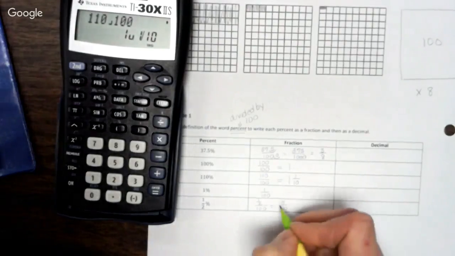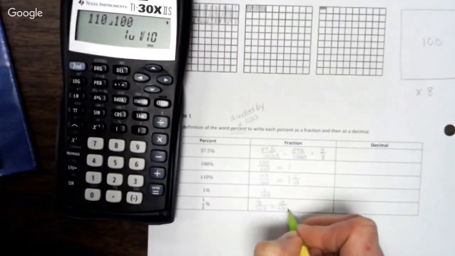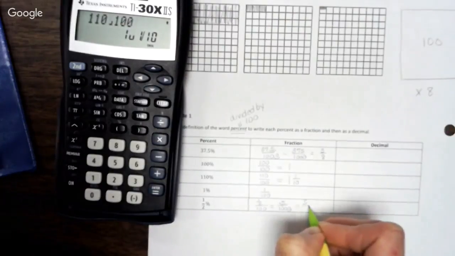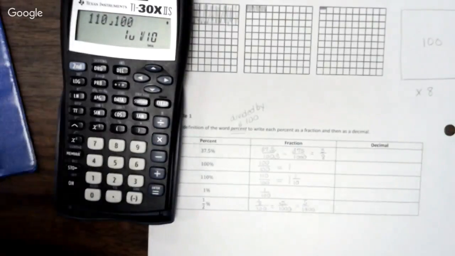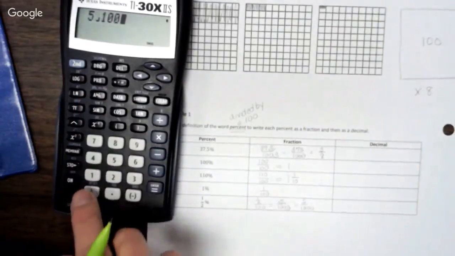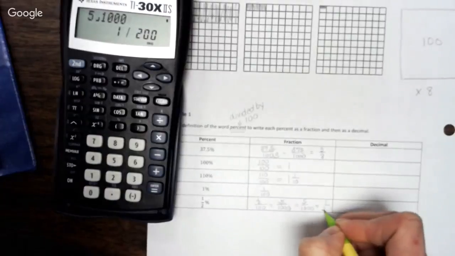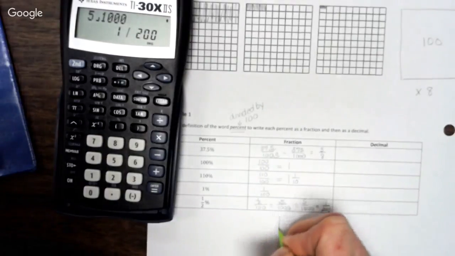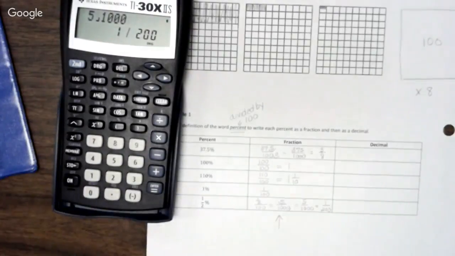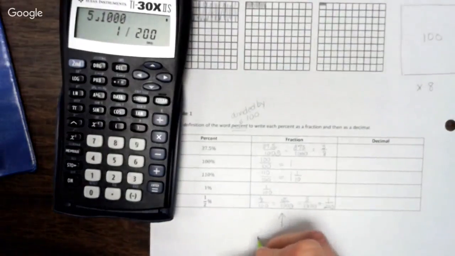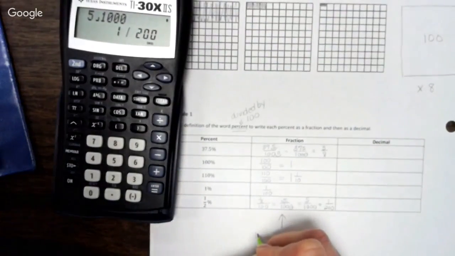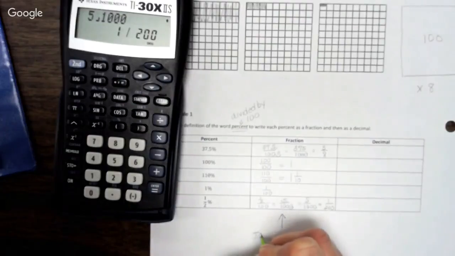But now we can't have a decimal, so we're going to move it over. When we do that on the top, you're going to do it on the bottom, which would be 5 over 1,000. And you can enter that into the calculator. It will give you the reduced form, which is 1 over 200. So how are we getting all of these fractions? We are taking the percent and dividing by 100.